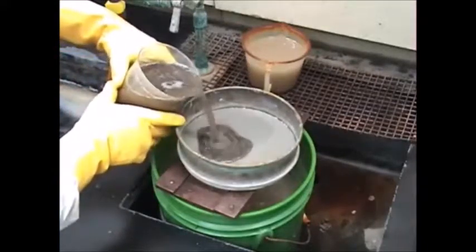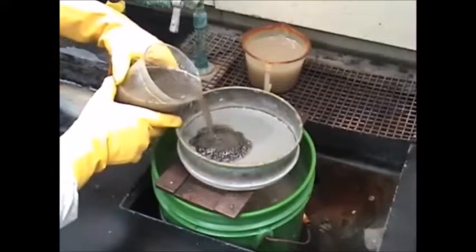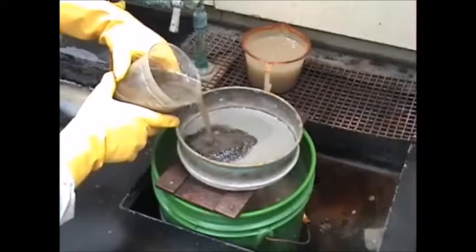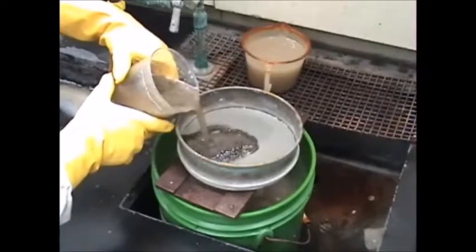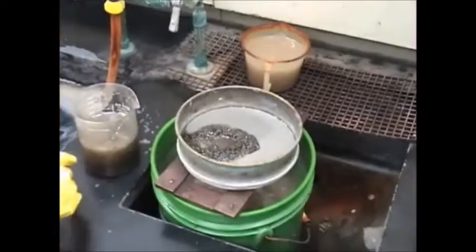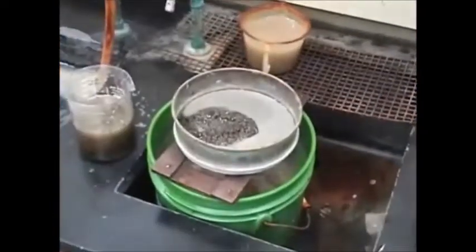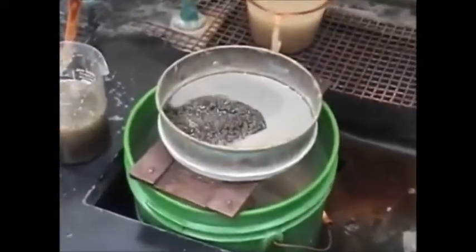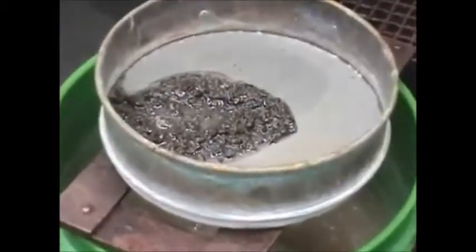Carefully decant off the floating pieces over a number 30 sieve. Do not include any of the heavier particles on the bottom of the sample. Repeat this process a maximum of 3 times. Be careful not to include the heavier particles from the bottom of the sample each time.